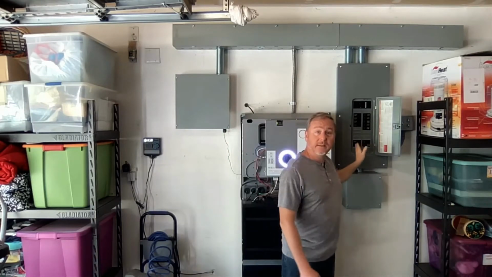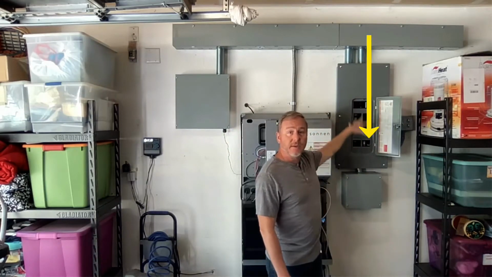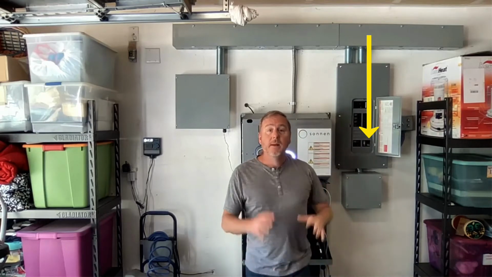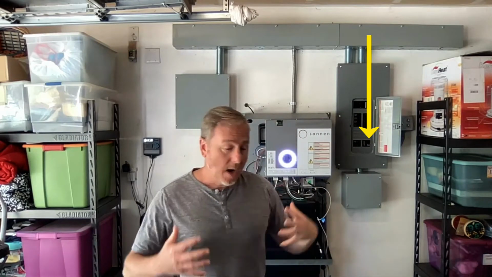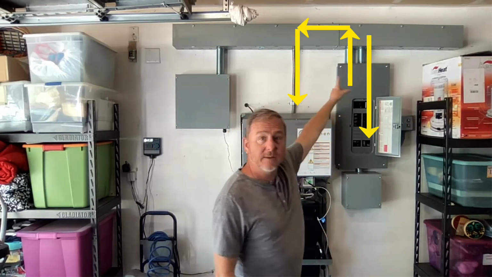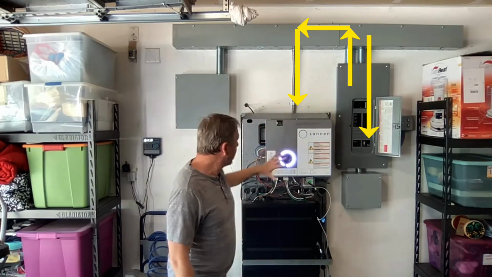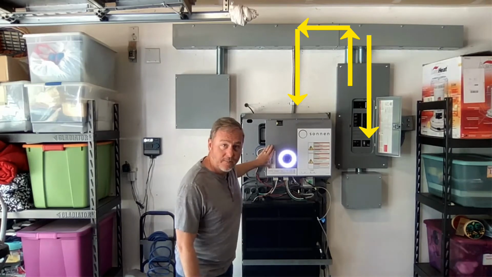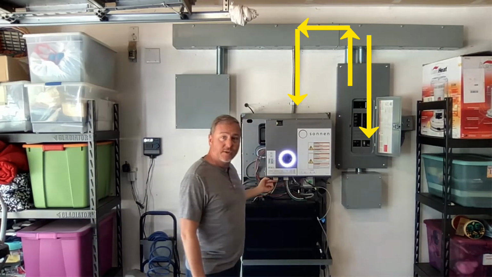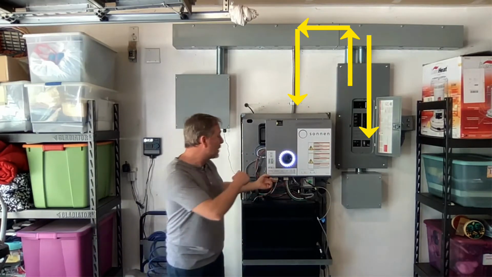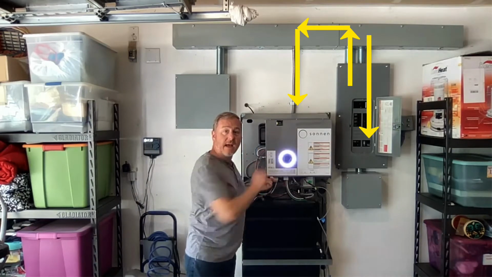So the sun hits this breaker and feeds the loads in my house. Those electrons are going to backfeed up into the gutter, over here, into my battery system, into this terminal that was actually feeding that panel, right?